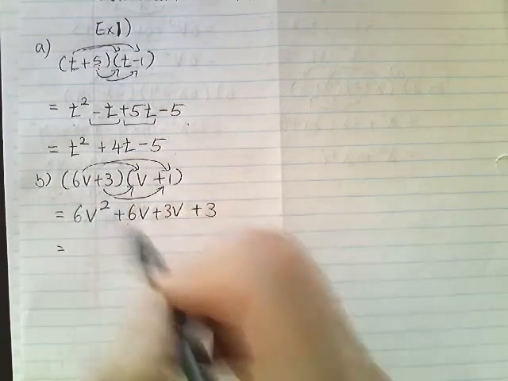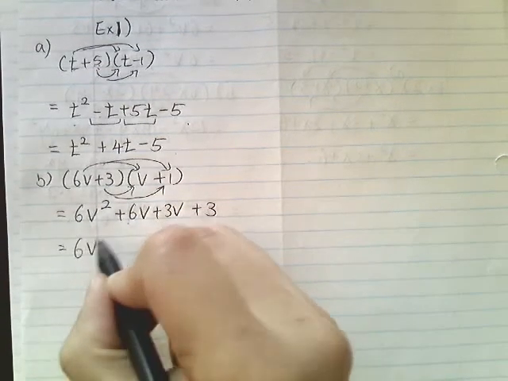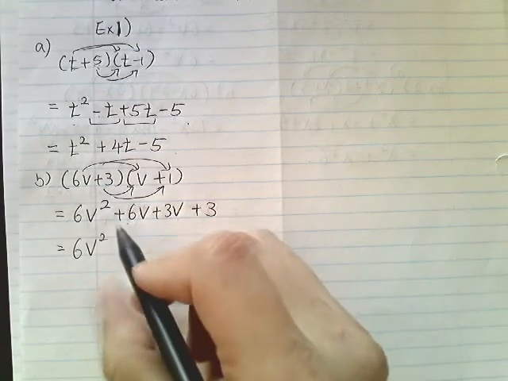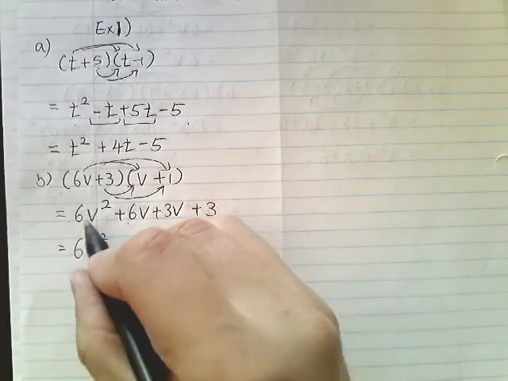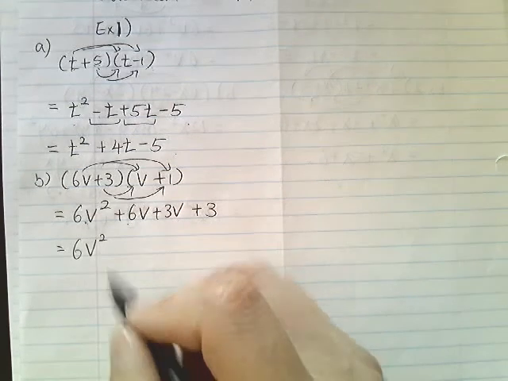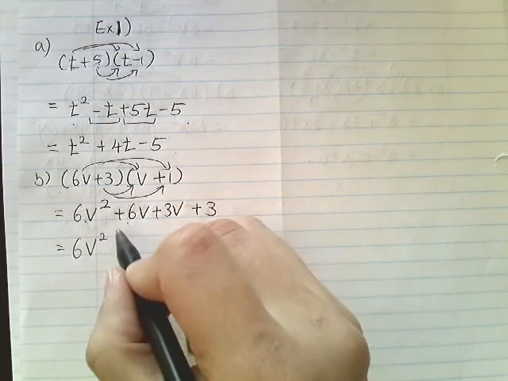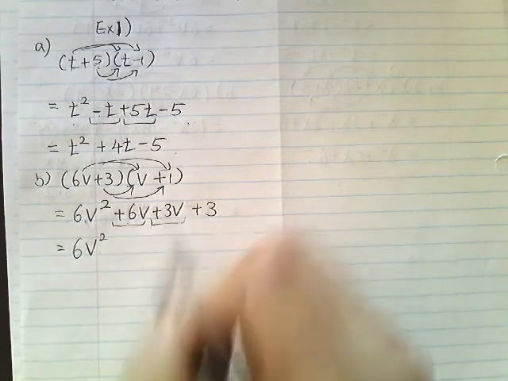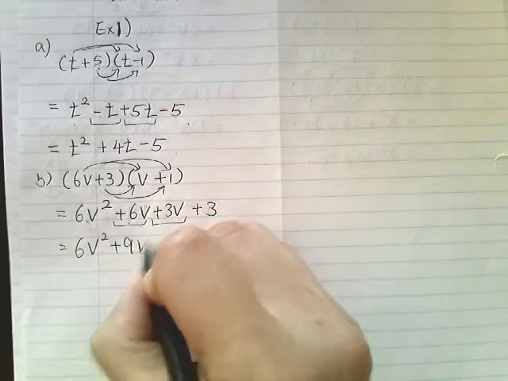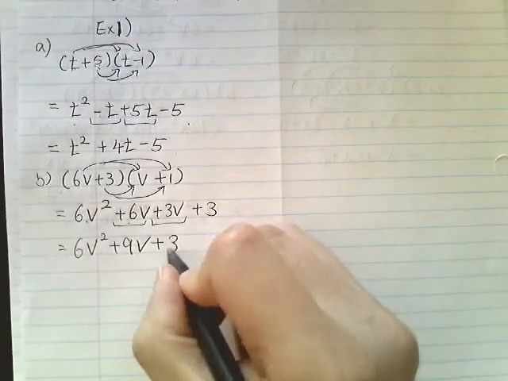Once you do foiling, the rest is easy because it is just collecting the like terms. So 6v squared, it doesn't have any other v squared here, so it just comes down. The rest will be these two, so it will be positive 9v plus 3.